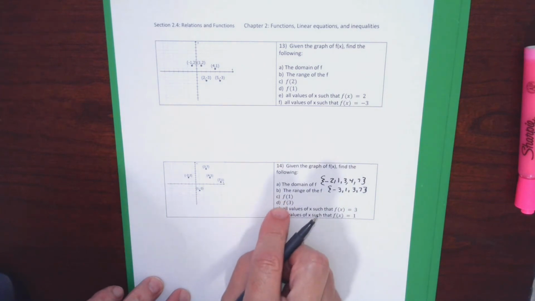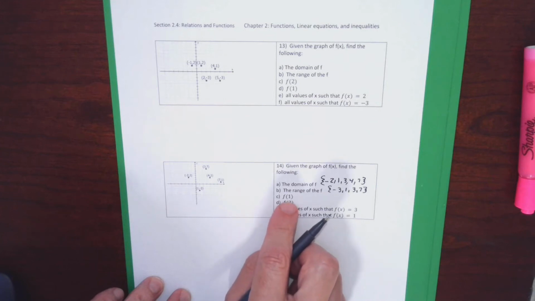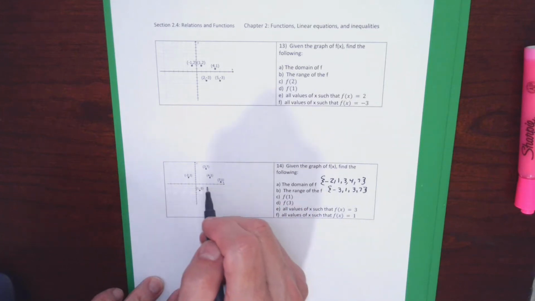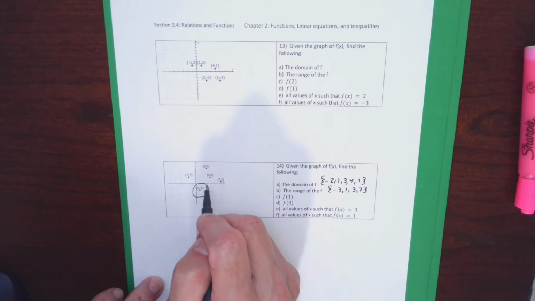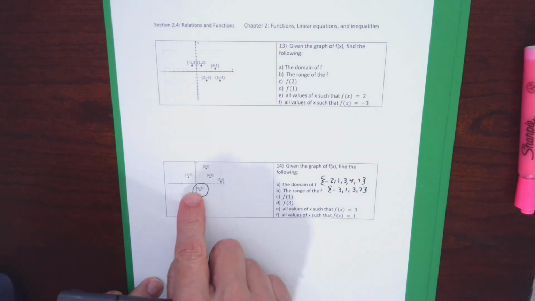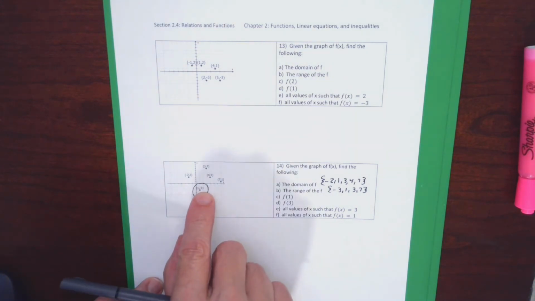14c and 14d are giving me x values and wanting me to find y values. When 14c says find f of 1, I know I'm looking for a point that has 1 as its x, and my answer is going to be its y coordinate.